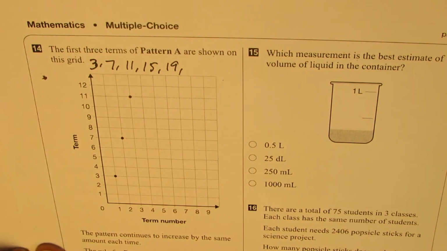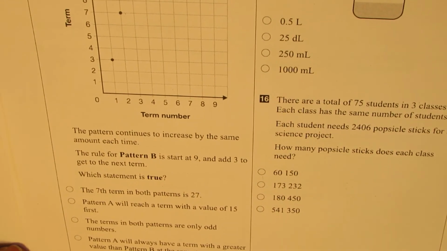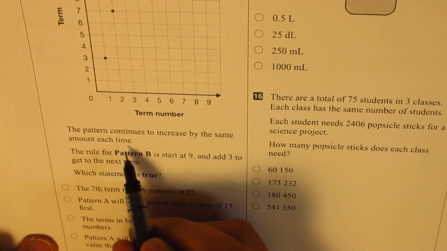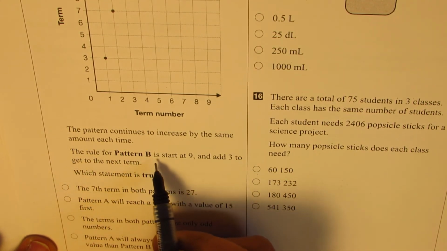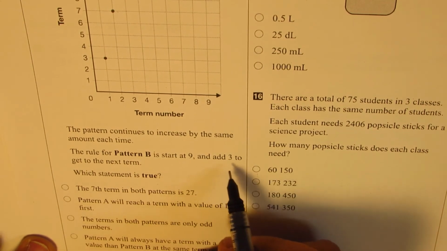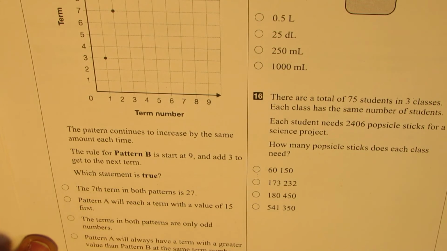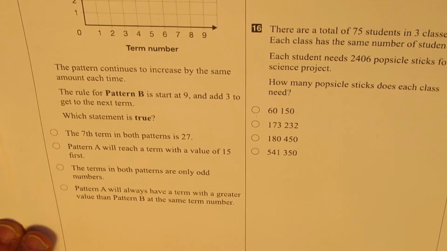Now let's read what is given to us. The pattern continues to increase by the same amount each time. The rule for pattern B is start at 9, add 3 to get the next term. Which statement is true? Now we have 4 statements.